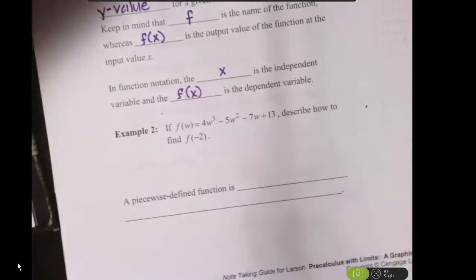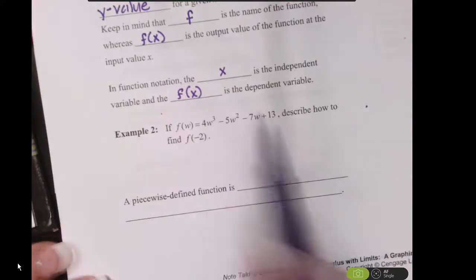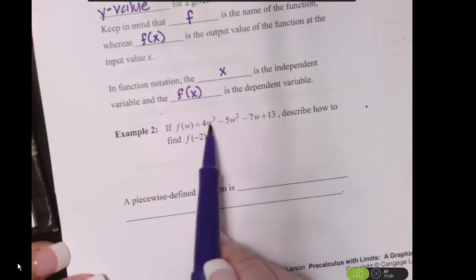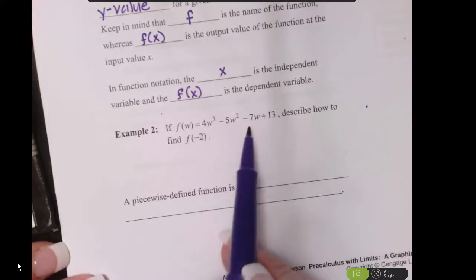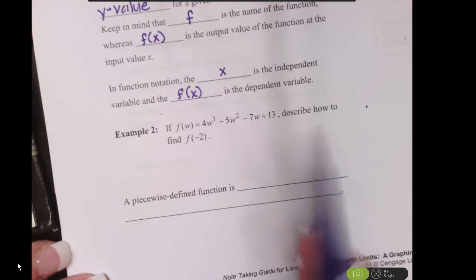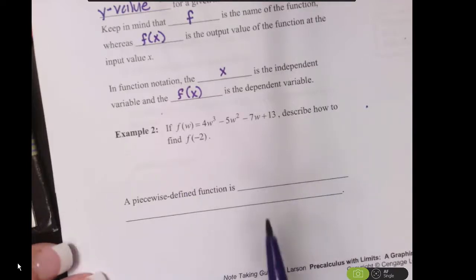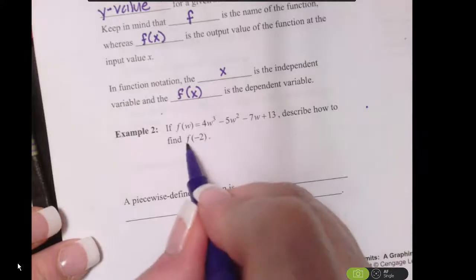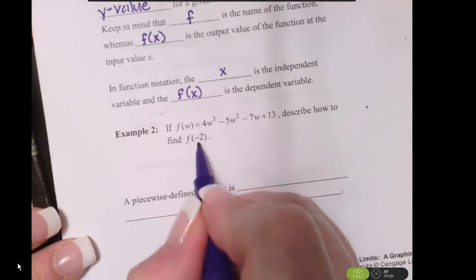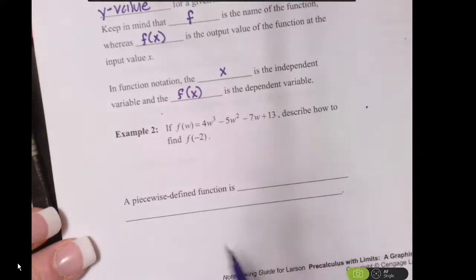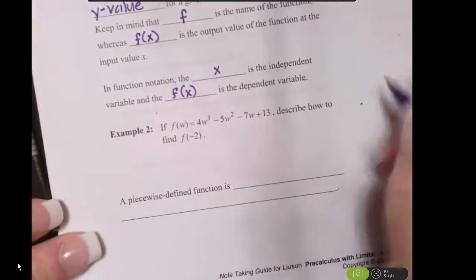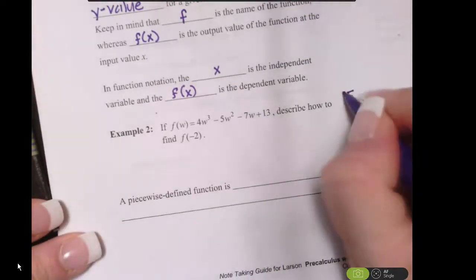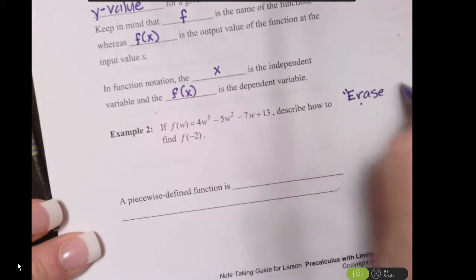Okay, so in example 2, we're going to take a look at f of w. F of w equals 4w cubed minus 5w squared minus 7w plus 13. Describe how to find f of -2. So, in using function notation, we're going to replace the w with a -2. So sometimes you'll hear me refer to that as erase and replace.